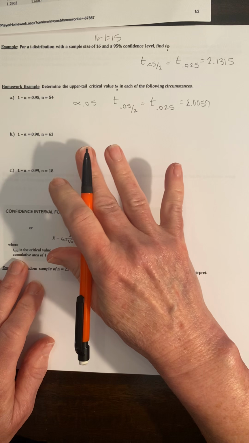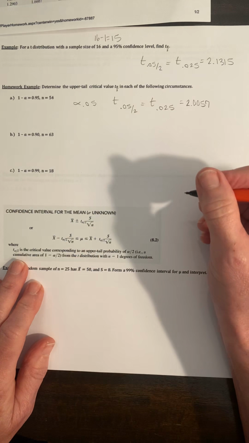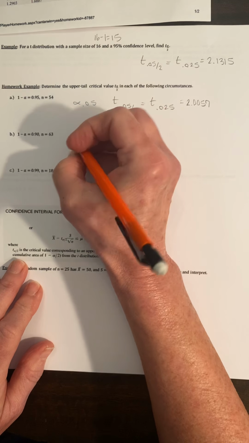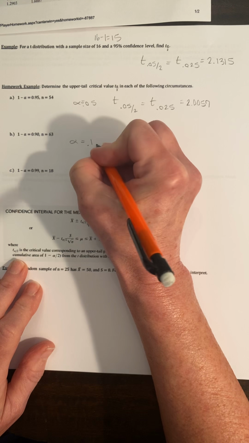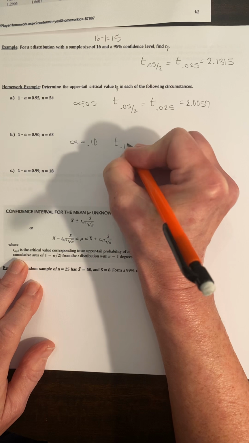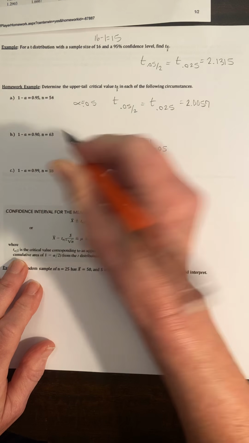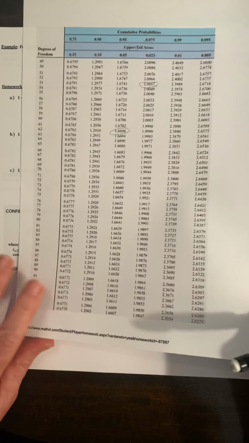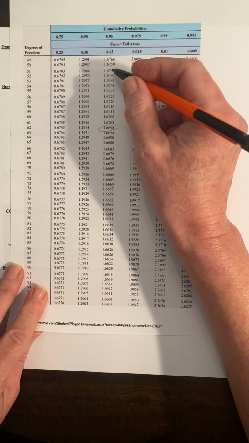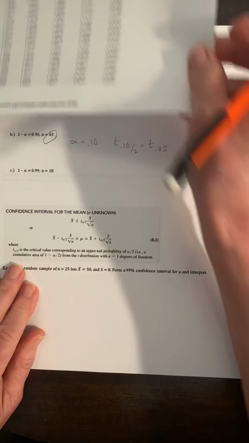Now you might want to pause the video and see if you can find these and then come back to it. Okay, here our alpha is 0.10. We have T at 0.10 over 2, which is an upper tail area of 0.05, and we're going to go down to 62 degrees of freedom. So let's see what we say, 0.05, which is going to be here, and we're going down to 62, and that's 1.6698.